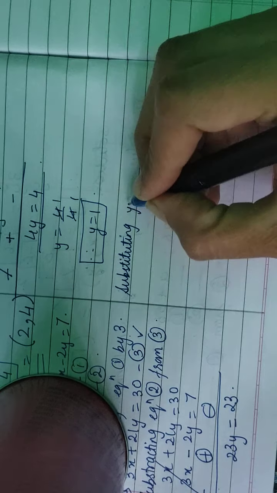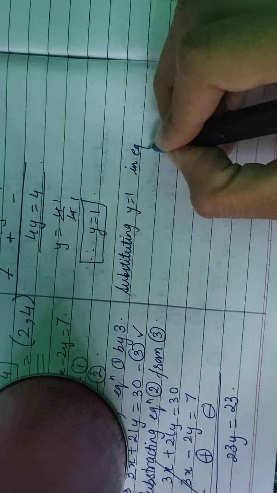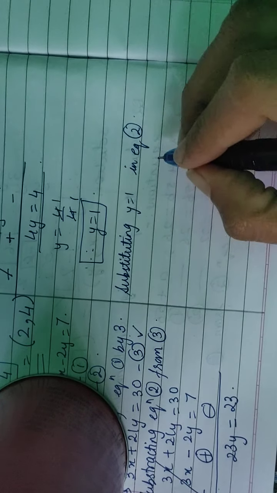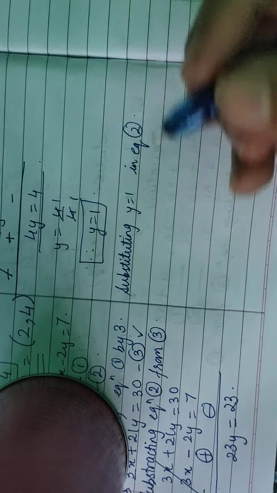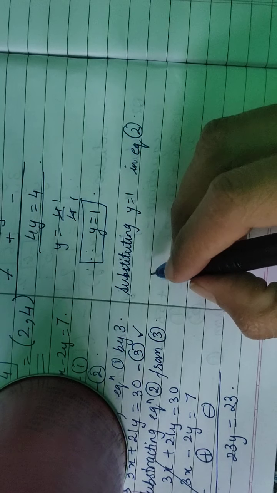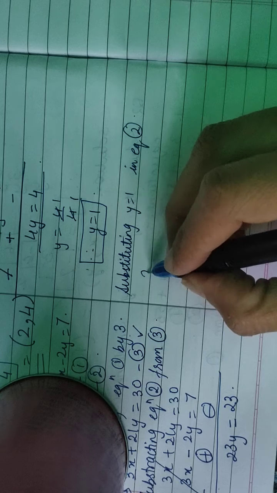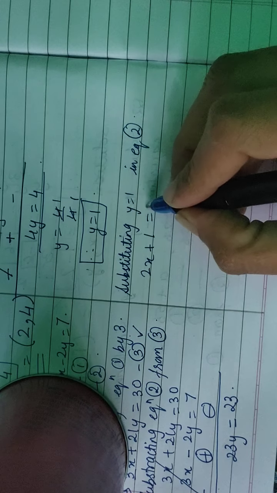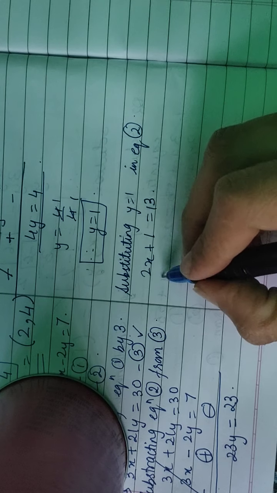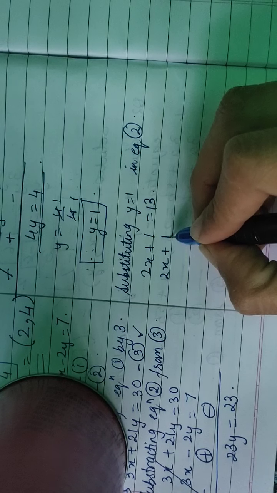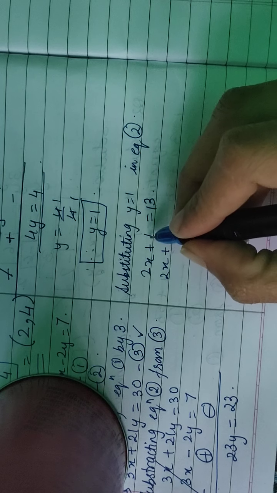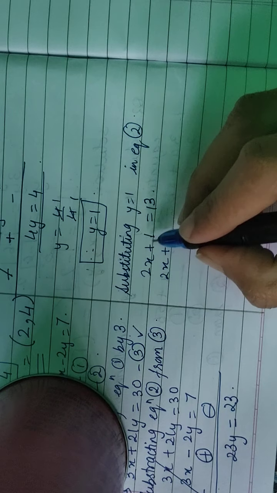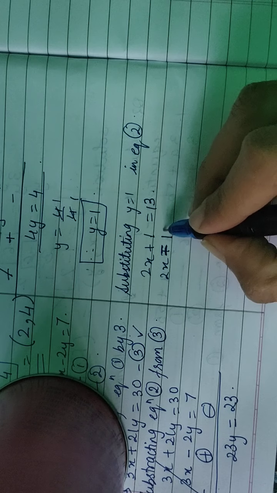Okay, now I'm going to put or substitute the value of y is equals to 1 in equation 2. Let us put this time in equation 2. You can put in 1 also. There is absolutely nothing wrong in it. So I'm taking equation 2. Okay, and now instead of y, I have to write 1, which I already written. So now this time 2x will be 13.